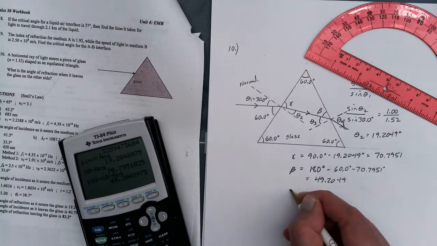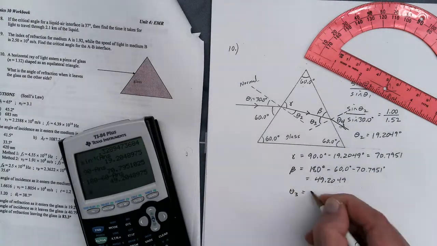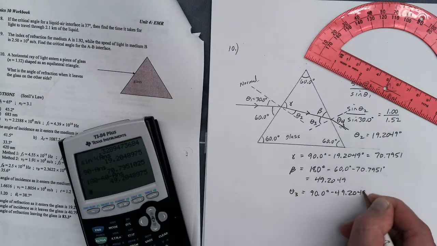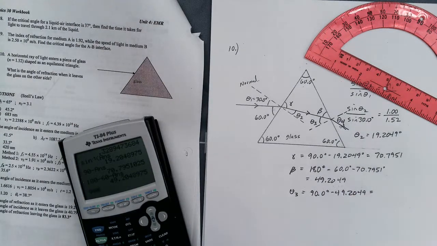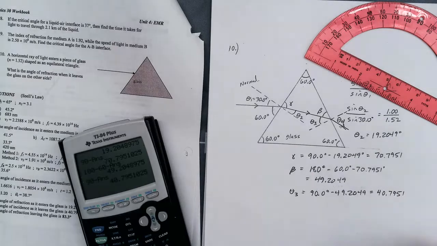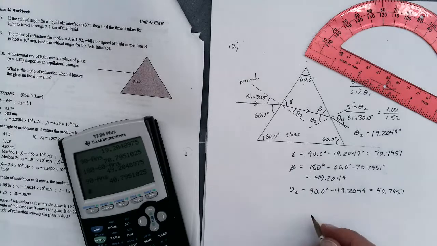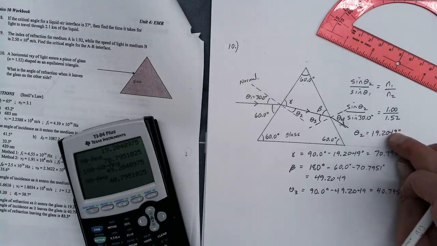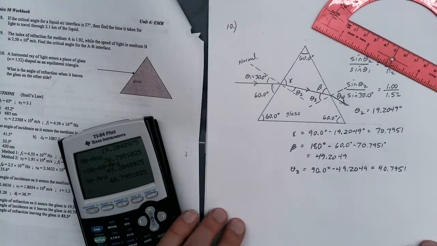All right, let's find what theta 3 is then. Theta 3 will be the complement to beta, which would be 90 degrees take away 49.2049. Notice I'm just storing all this information in my calculator, so it's easy to keep moving along. Okay, 40.7951. Now we can go ahead and find theta 4 in the same way we did here, right? If you notice what we did here, we have the same kind of thing happening just at the end here. And so you know kind of what you need to do.